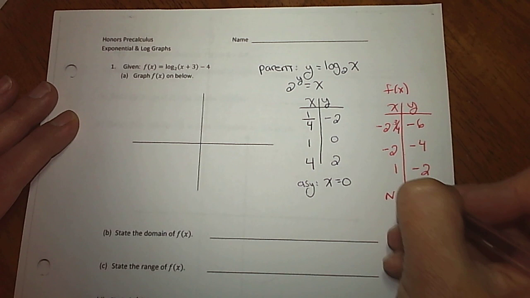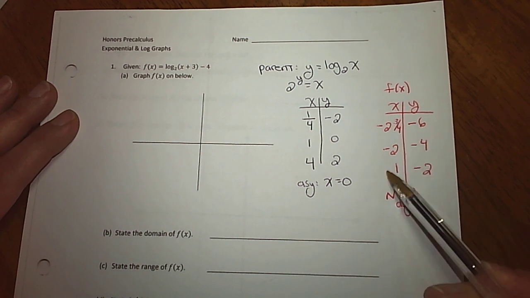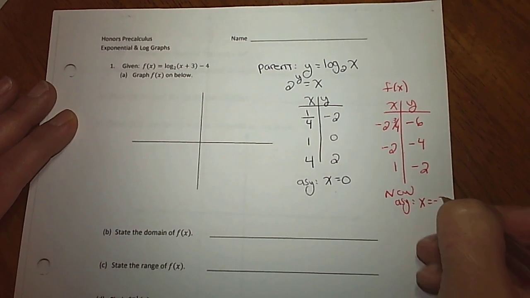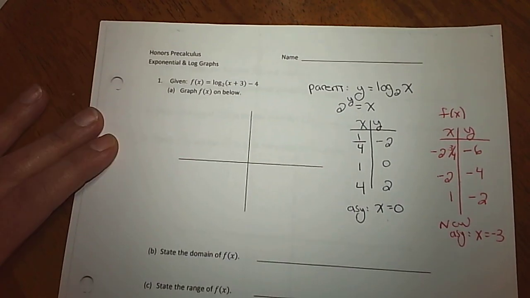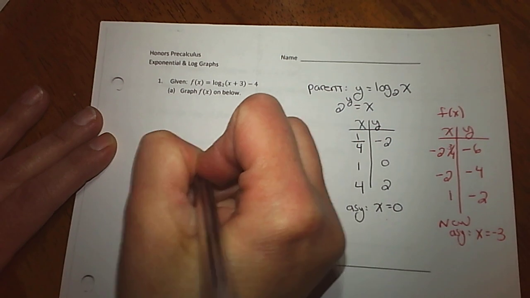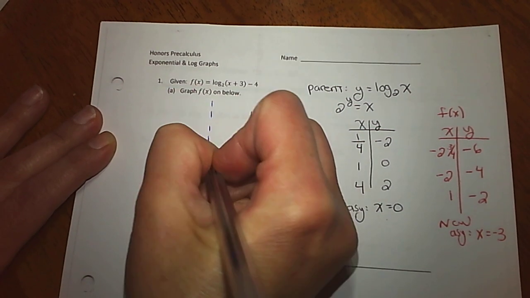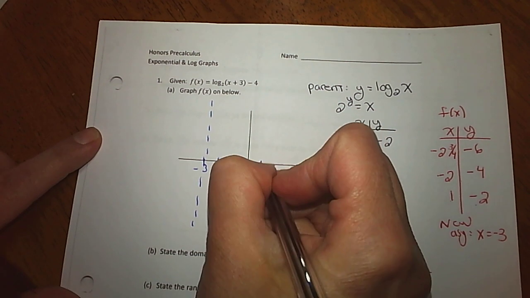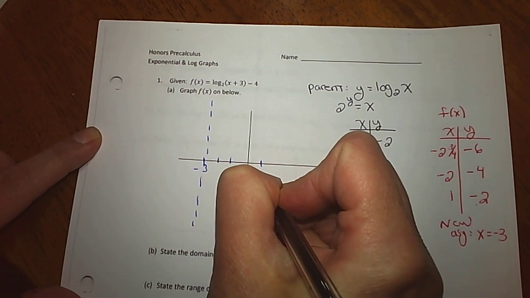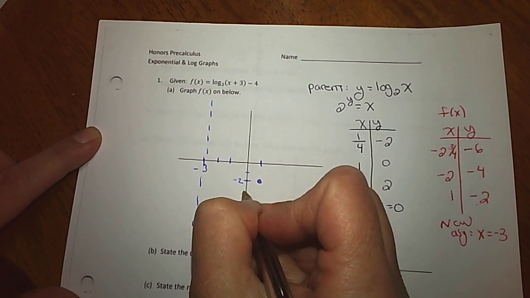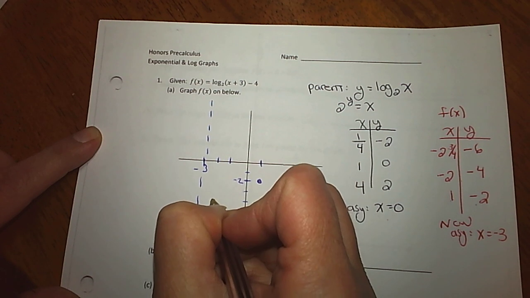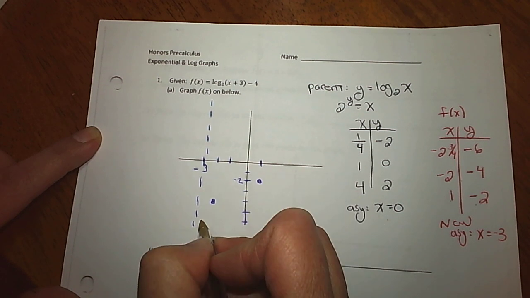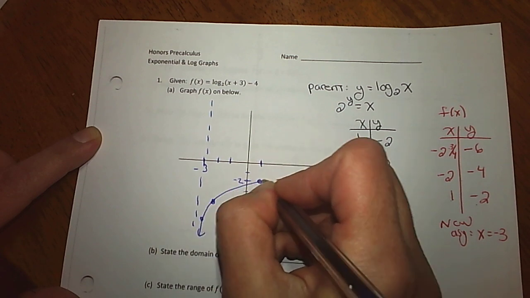And the new asymptote, right, anything we did to the x column is what we're going to do to my asymptote because it's x equals. That means I have to subtract 3. So that means x equals negative 3 is my new asymptote. So here we go. I'll graph in blue. 1, 2, 3, negative 3. So I get a vertical asymptote at negative 3. And I'm going to graph these points. 1, negative 2. So over 1, down 2. This guy there. Back 2, down 4. And then up here, and then down 6. So right about there. So my log graph looks like that guy.